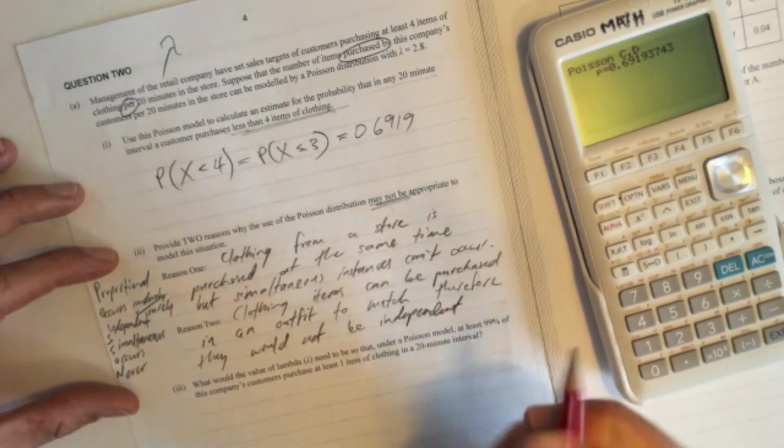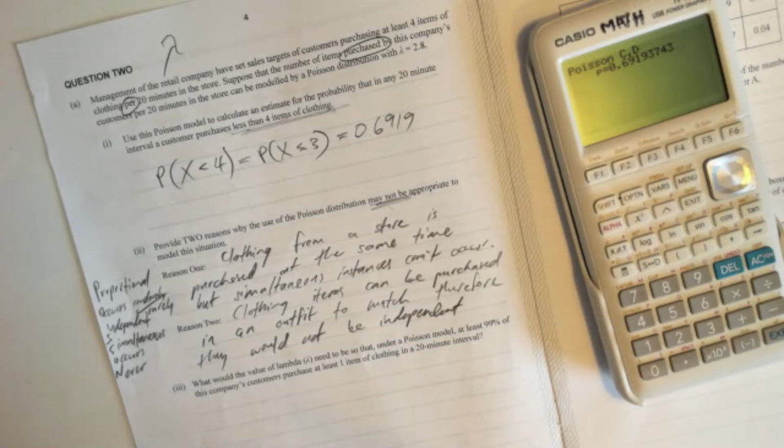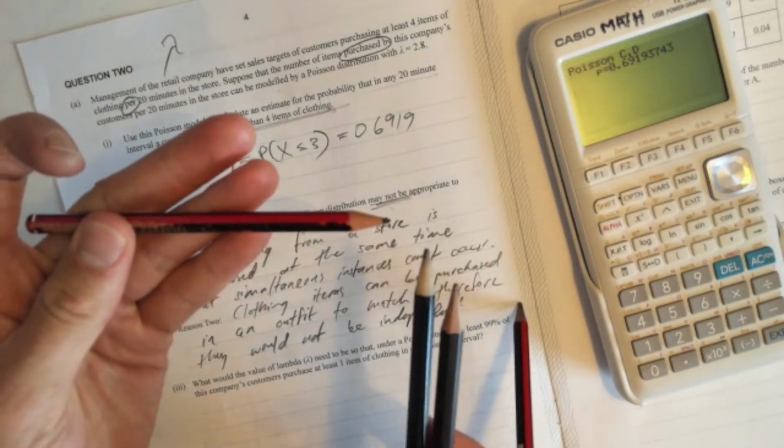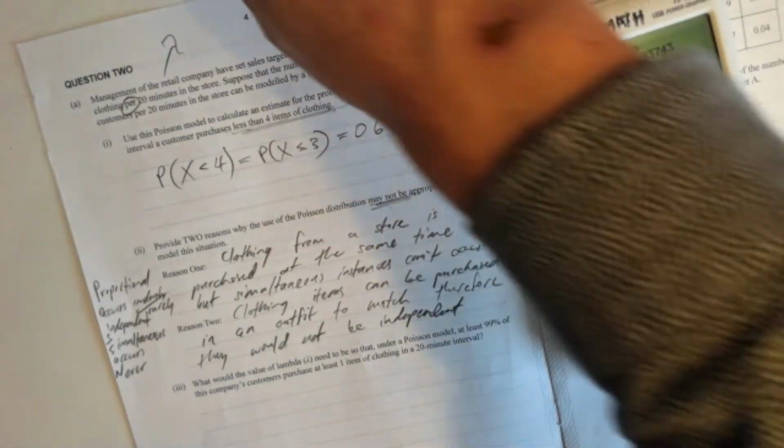I think the resolution's too crap and my pencil's too blunt. So this is probably looking rubbish. What other options have I got? This one's looking a bit better.